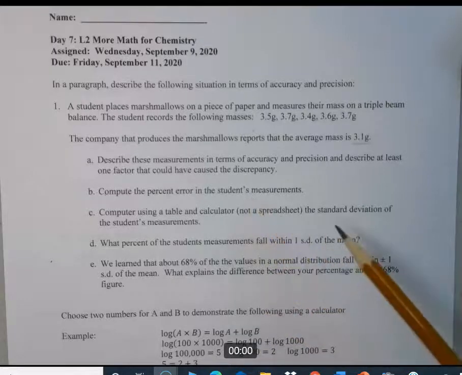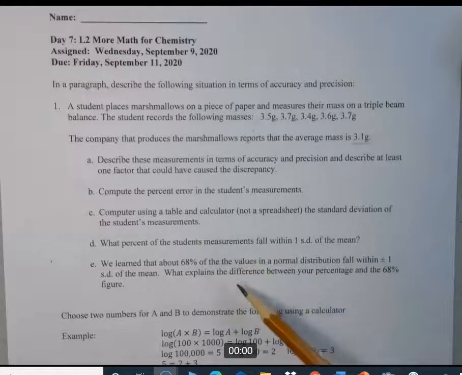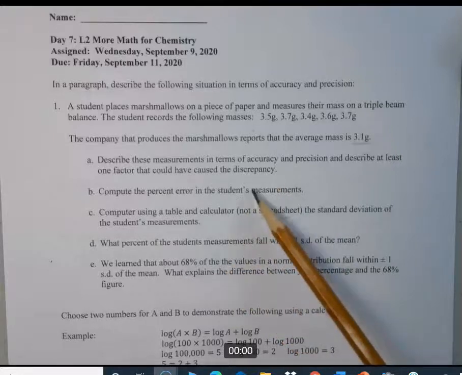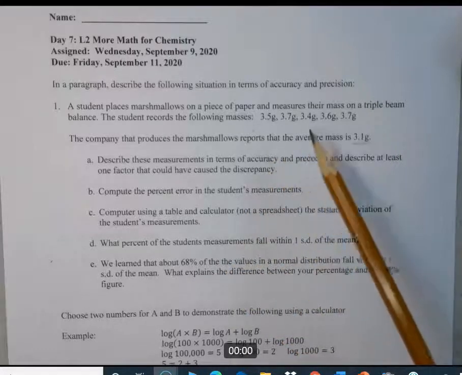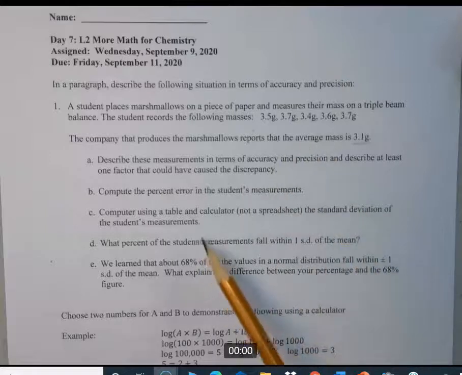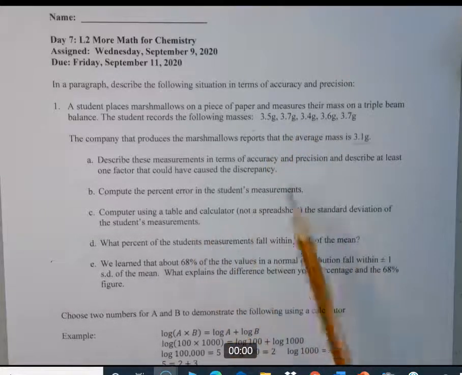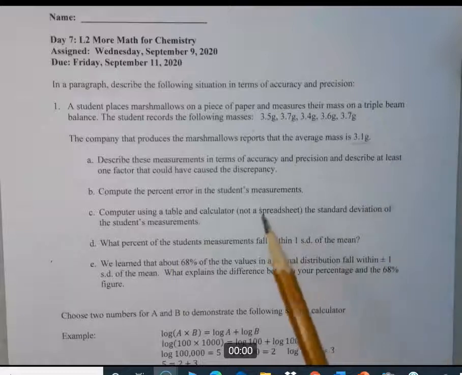Okay, compute the percent error. Okay, so that's in the video, how to do that. By the way, one thing you need to do, which I didn't tell you to do, but you need to do it to do the rest of the problem, is to compute the mean. So you need to take the average or mean of those 5 values.